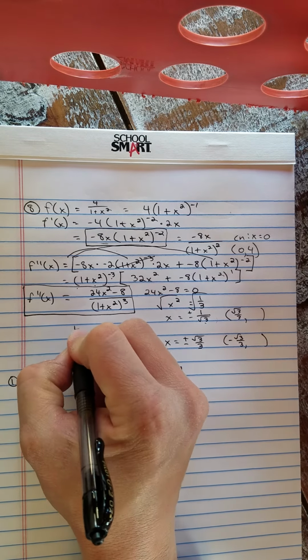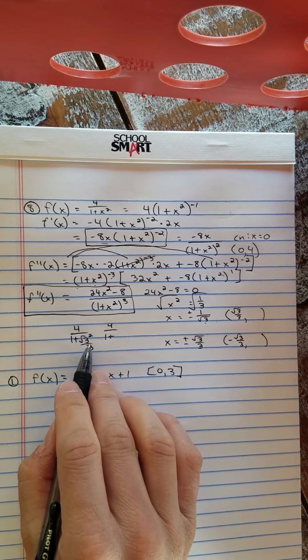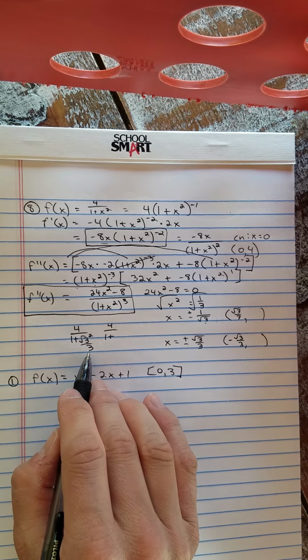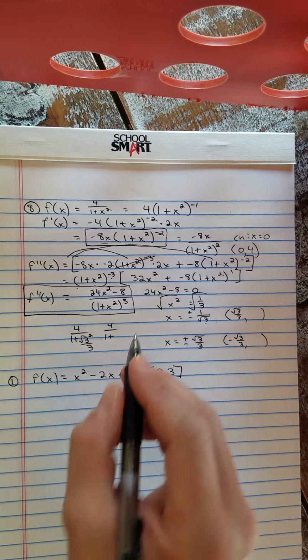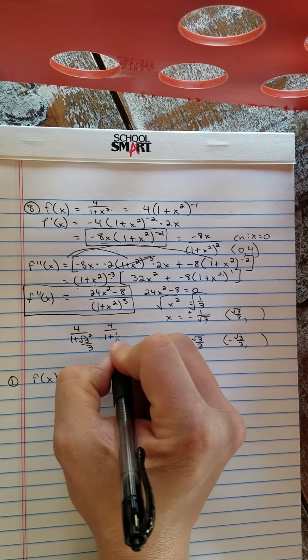So if we think about it, what is root 3 over 3 squared? That's going to give us 4 over 1 plus root 3 squared is 3. 3 squared is 9, so it's 3 over 9, which is 1/3. This is going to get just a little bit ugly, but in the end it cleans up nicely. Because if you think about this, it's 4 over 1 plus 1/3 is 4/3.